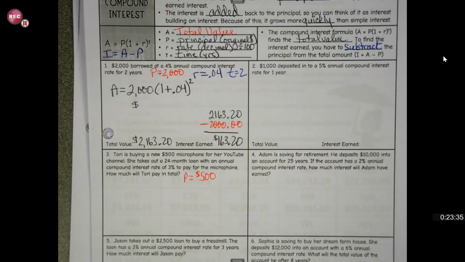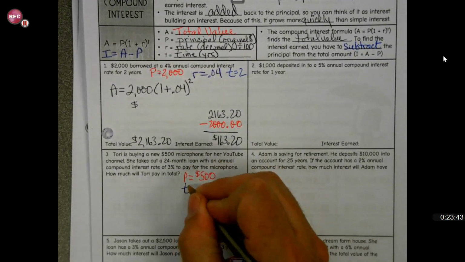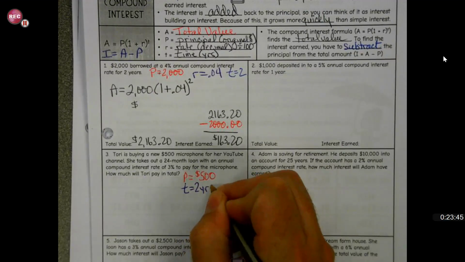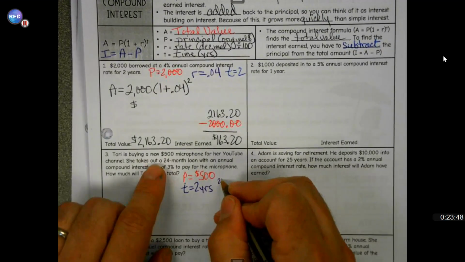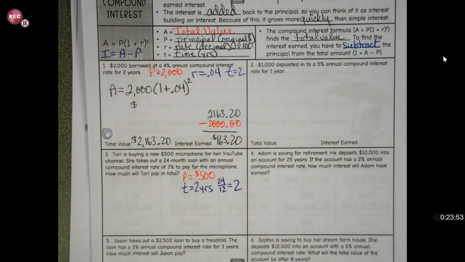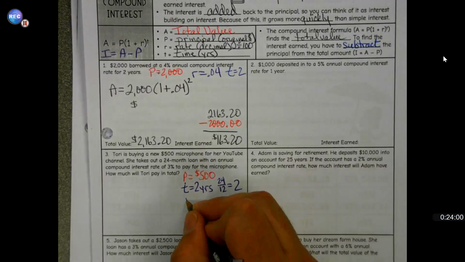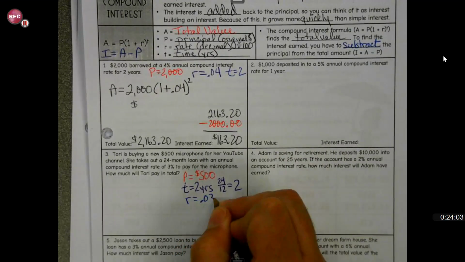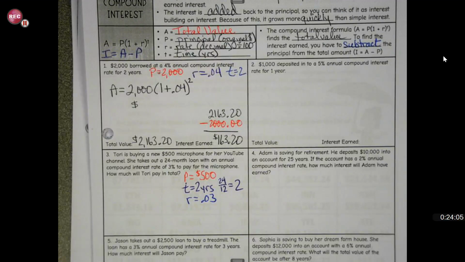She takes out a 24-month loan. Don't use 24. My time is 2 years. If they tell you months, you divide it by 12 because that's how many months there are in a year. So I got to read carefully when I'm doing this. With an annual compound interest rate of 3%, 0.03, because again, we're dividing by 100. How much will Tori pay in total?